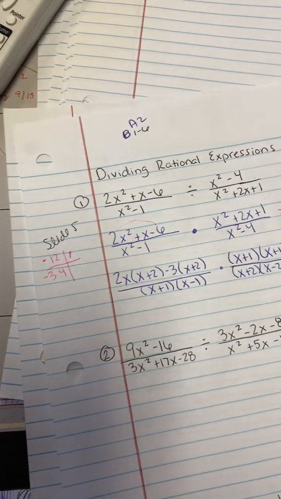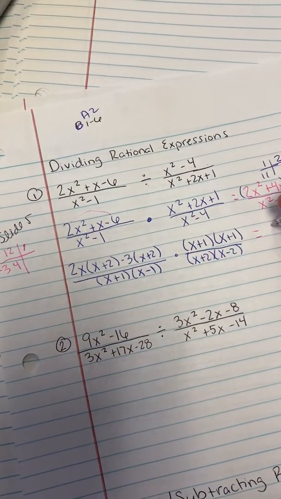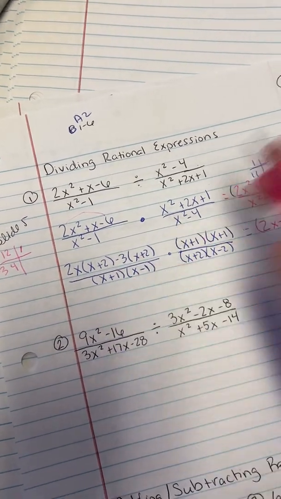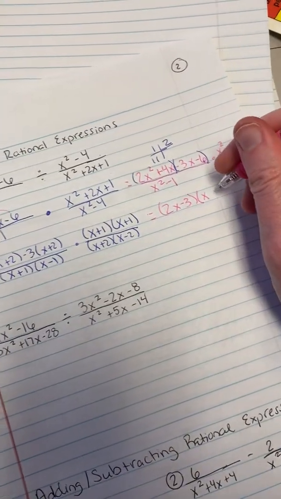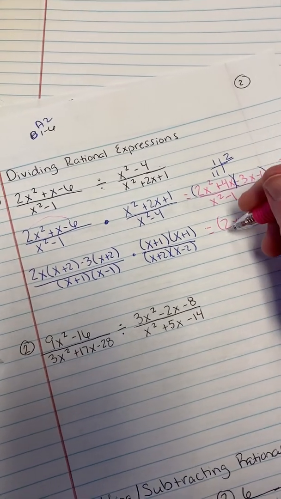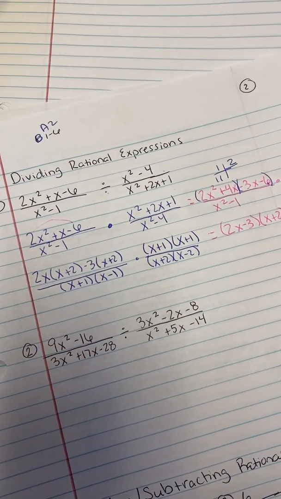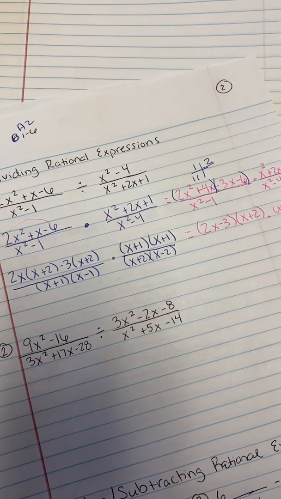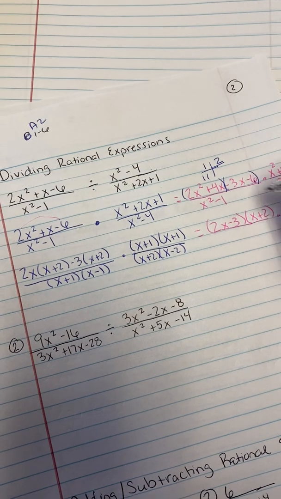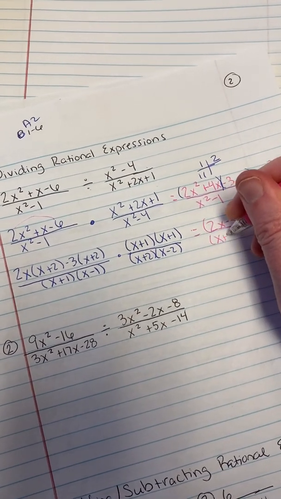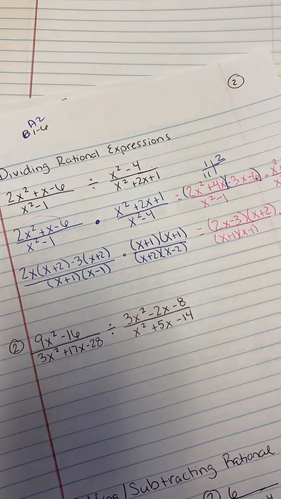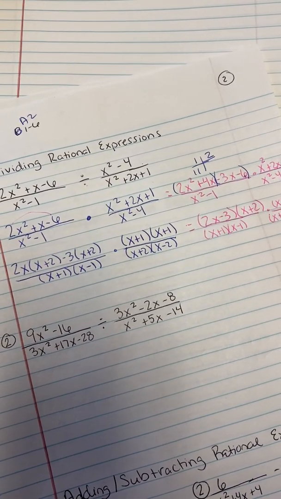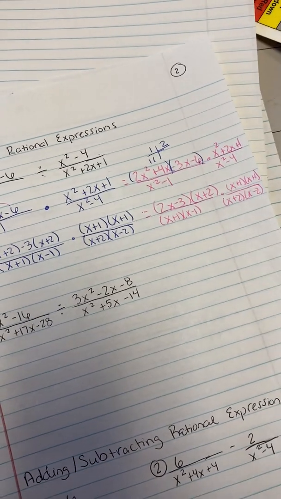So that's, I'll write it over here, 2x minus 3, x plus 2, times x plus 1, x plus 1 over x plus 1, x minus 1, and this is over x plus 2, x minus 2.